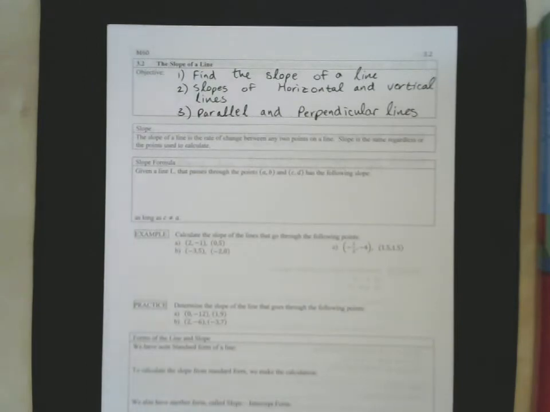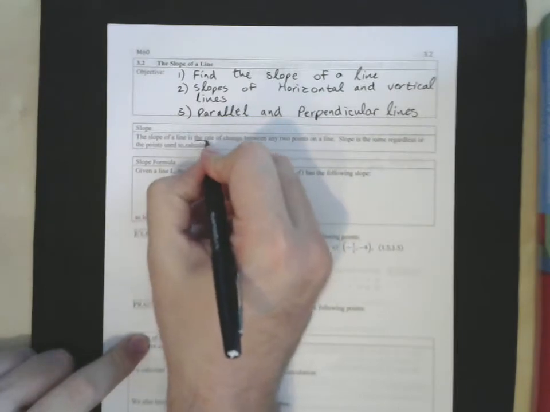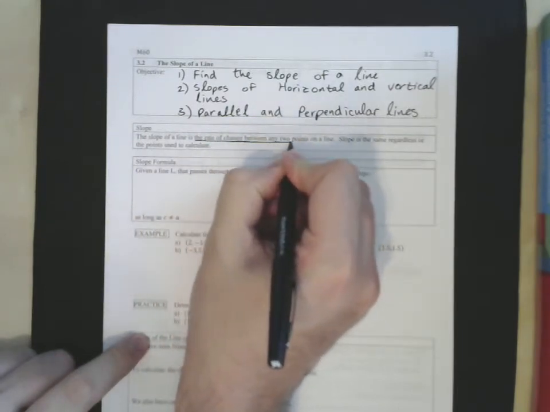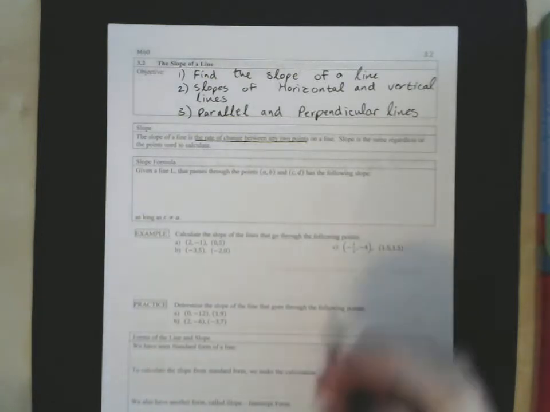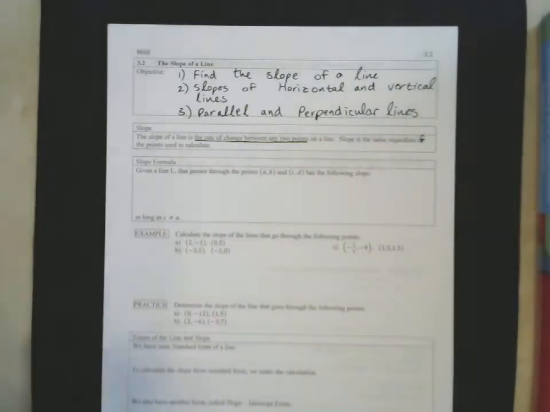Our definition here: the slope of a line is the rate of change of that line. So underline that. It's between 2 points on a line. So it's how fast your line is changing from one point to the next. Slope is the same regardless of the points used to calculate. So if you use any 2 points, you'll get the same slope. It does not matter. This is unique to what linear equations are.